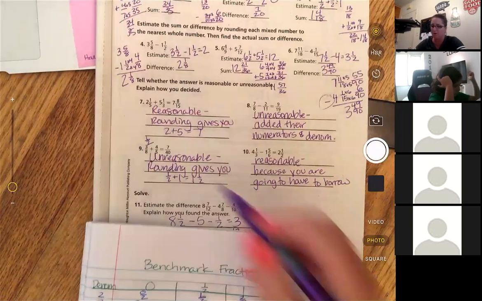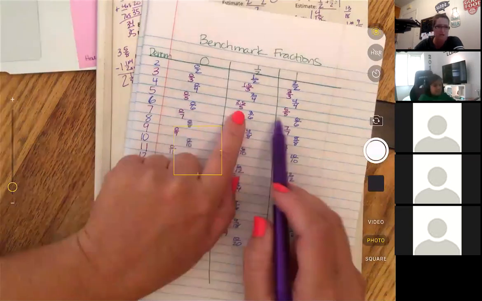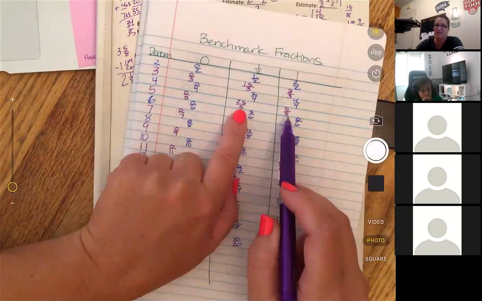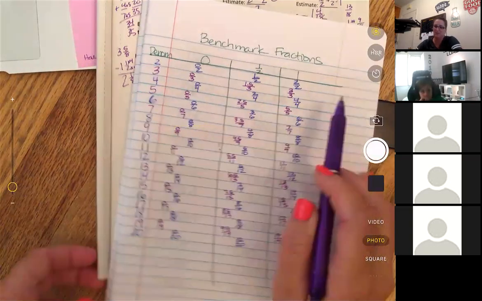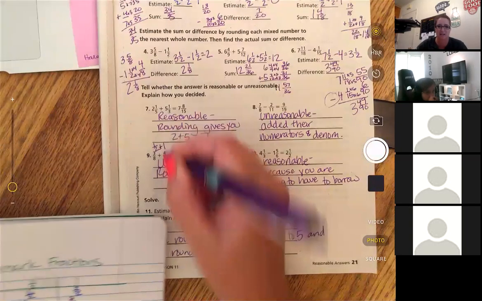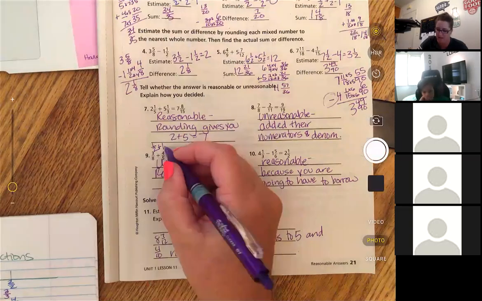Now, how about 4/5? So is 4 closer to 2.5 or closer to 5? Five. It's closer to 5. So 4/5 is going to round to 1 whole. So when I did my estimating and I add that 1/2 plus 1, I get 1 1/2.